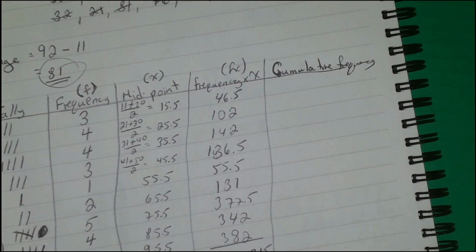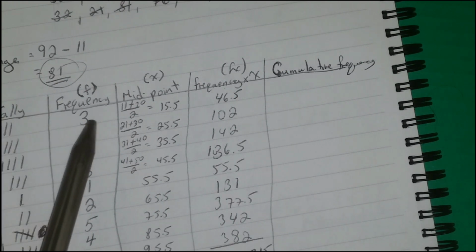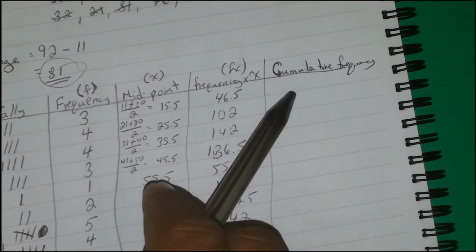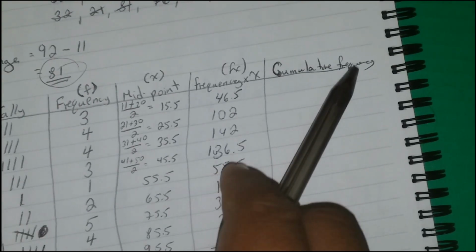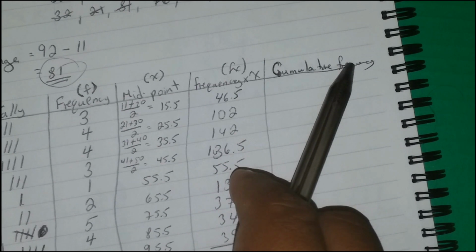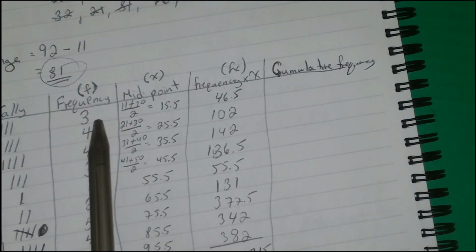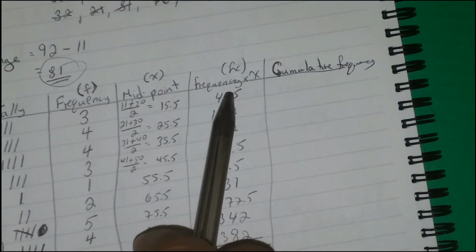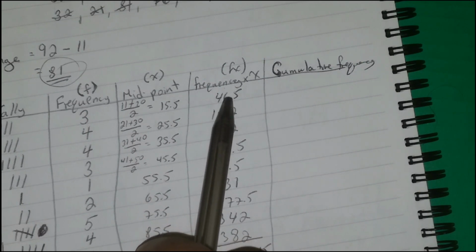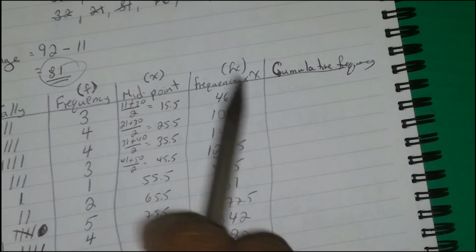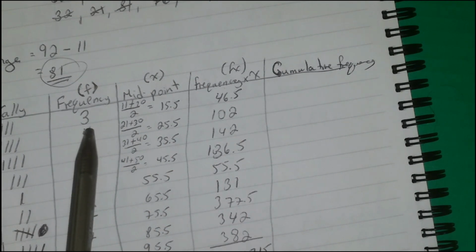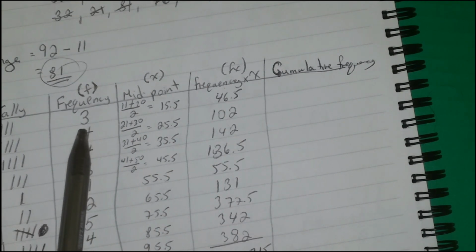Now I always tell my students that they need to think of the cumulative frequency as like a game. Like for instance, since it's the cumulative frequency, it's talking about the frequency, so that means I have to refer myself to the column frequency and not midpoint, nor the column that says frequency times x, but the one that says frequency. Now this is how I tell them to do it.